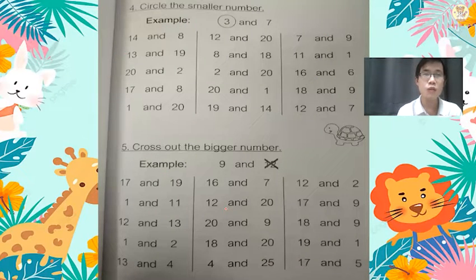Okay, please take a look at number 4. Circle the smaller number. So everybody here, do you understand the word, the smaller number? Normally, if we talk about small, it means little, right? For example, please take a look over here, 1 and 2. Which number is smaller? Everybody, 1 or 2 is smaller. The answer is number 1, right?